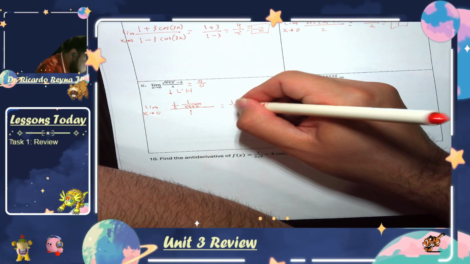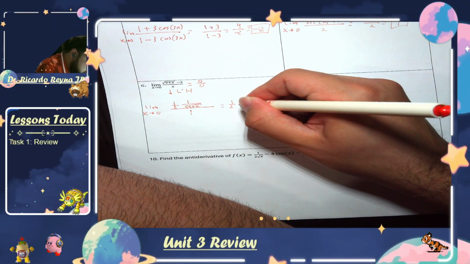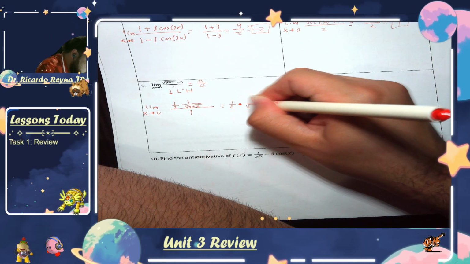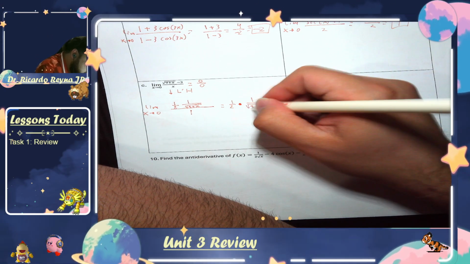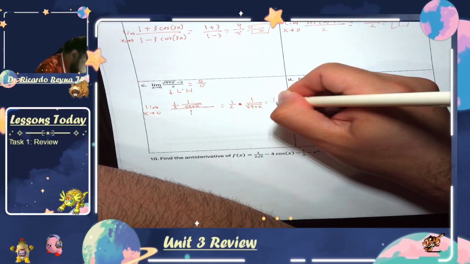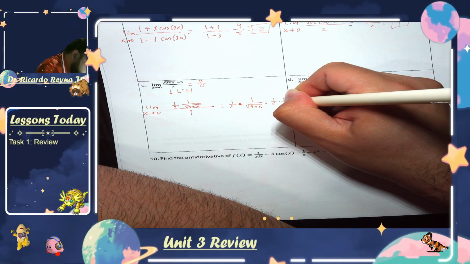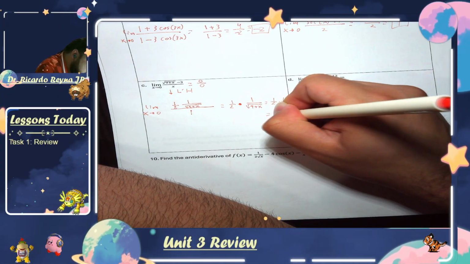So that gets simplified to 1 over 2 times 1 over square root of 9 plus x. We can plug in 0, and we'll definitely get 1 over 2 times 1 over 3, which is 1 over 6 as our final answer.